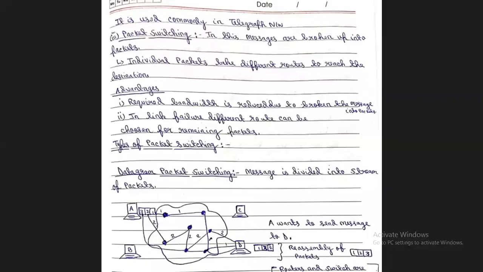So what is the advantage of this? The advantage is that the required bandwidth is reduced, because the total message is broken into packets. And if any link fails, then different routes can be chosen for the remaining packets. So if a link fails, the sender can still send the data to the destination using some different route. So how can it be done?